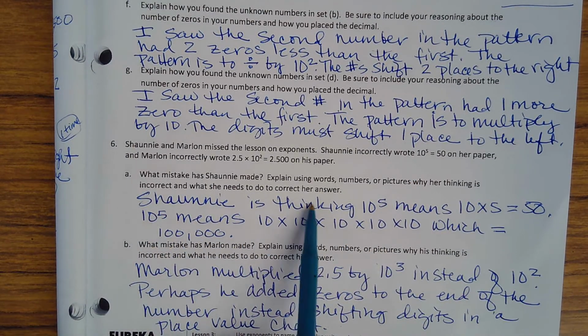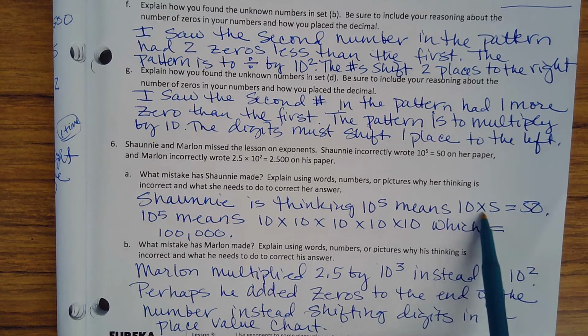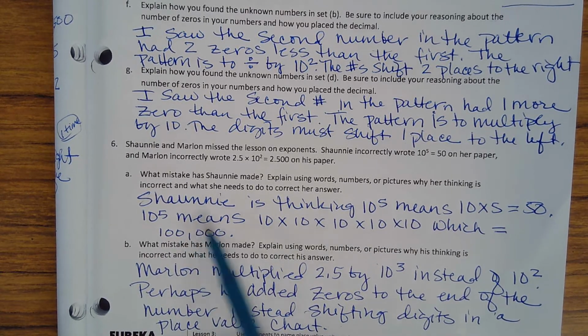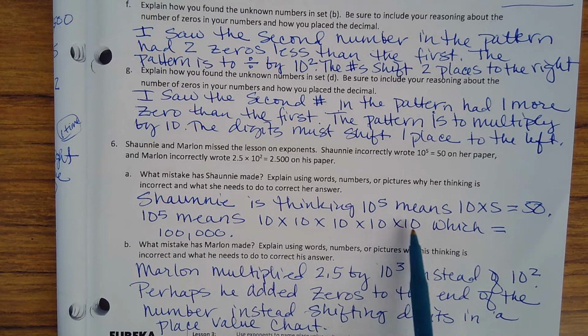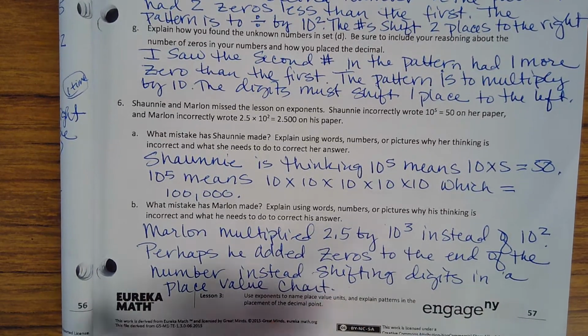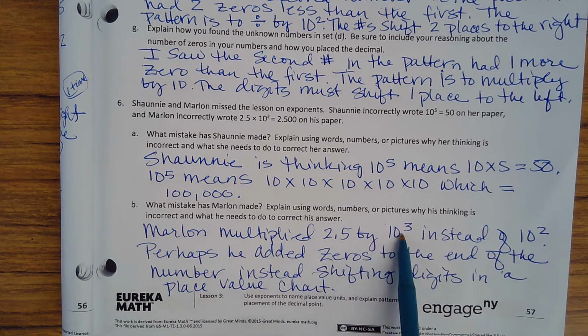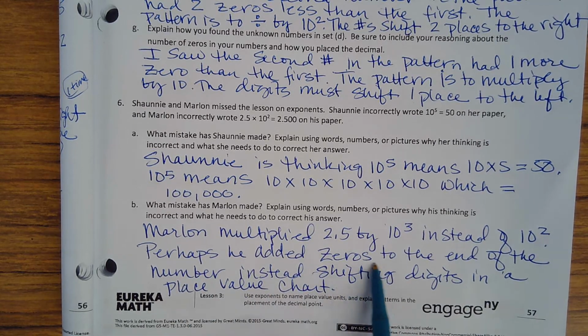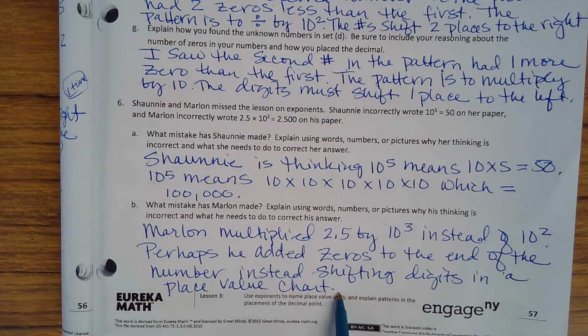Then Shawnee is thinking 10 to the 5th means 10 times 5, which is 50. But 10 to the 5th really means 10 times 10 times 10 times 10 times 10, which actually equals 100,000. That was a mistake. Then Marlon's mistake: Marlon multiplied 2.5 by 10 to the 3rd instead of 10 to the 2nd. Perhaps he added zeros to the end of the number instead of shifting digits in the place value chart.